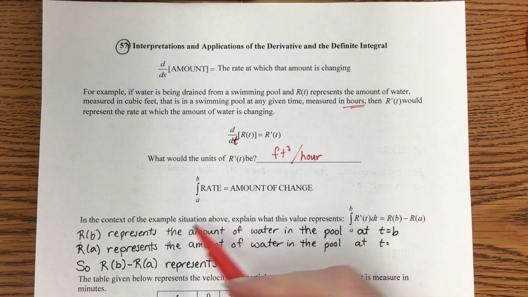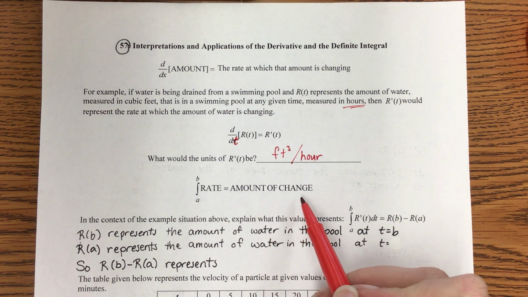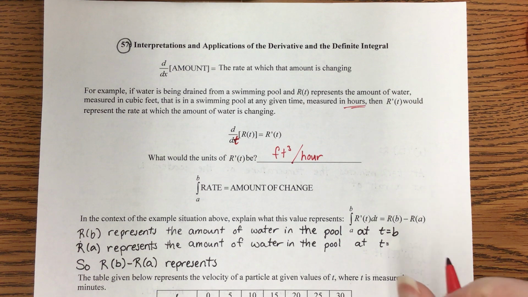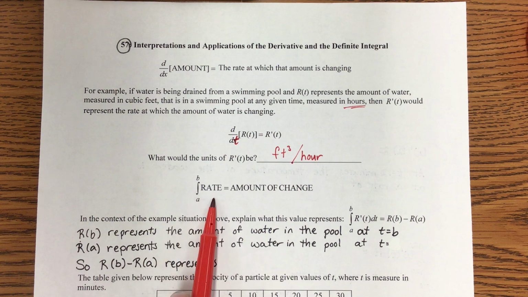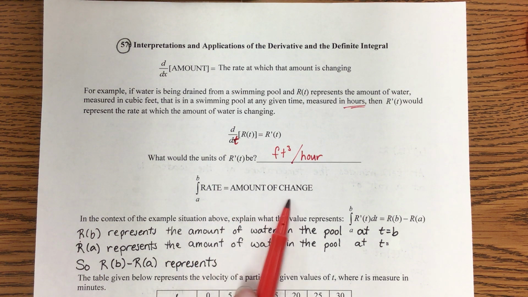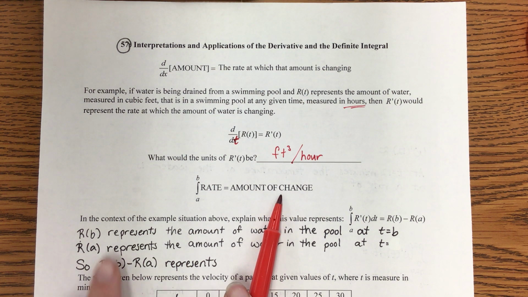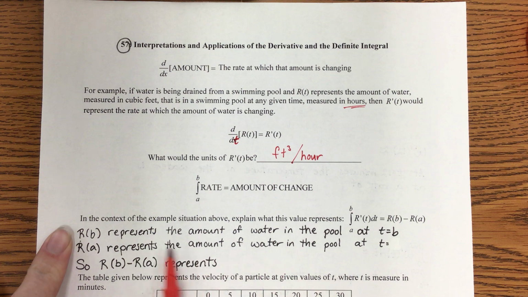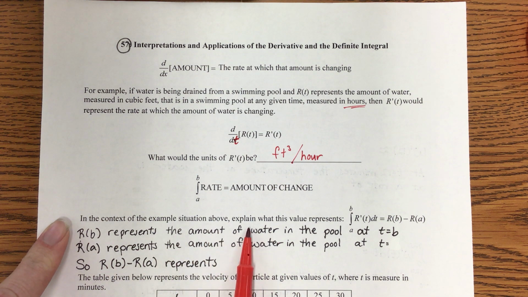The integral of a rate would then be the amount of change. This is super similar to what we did with net distance in the previous section. So the integral of the rate with respect to t, with a dt at the end, would equal the amount of change. How much did we start with? How much did we end with? So I've got a bunch of words here. In the context of the example situation above, what does this value represent?